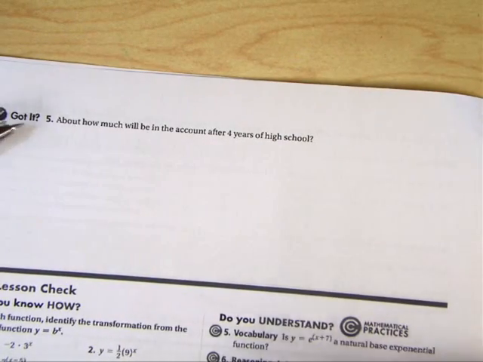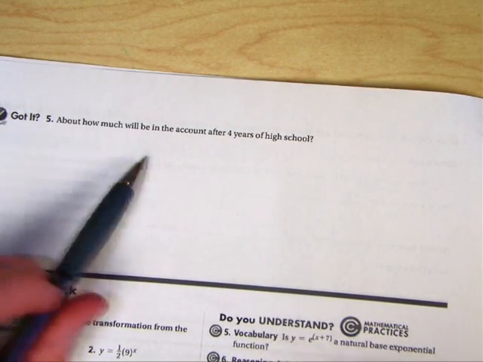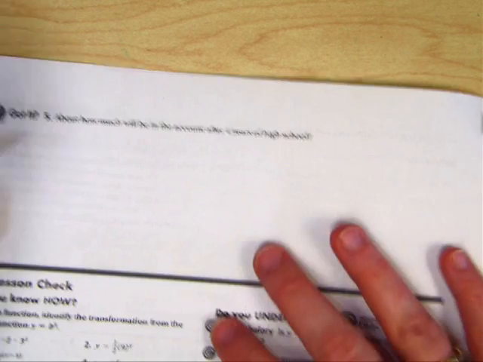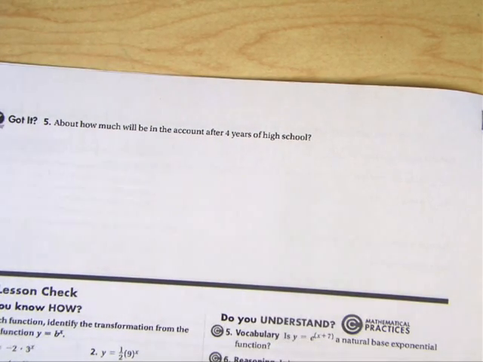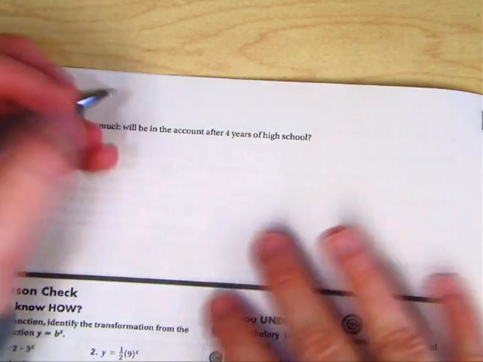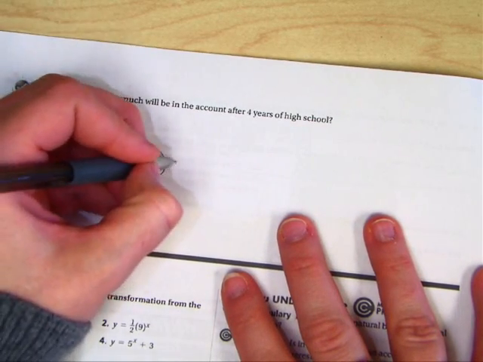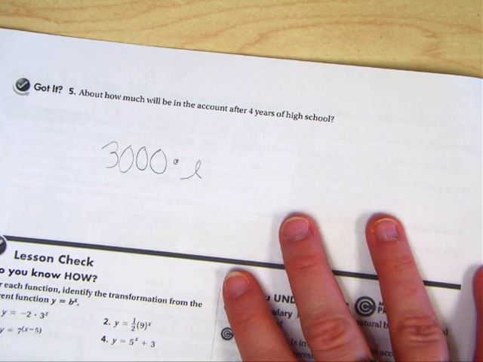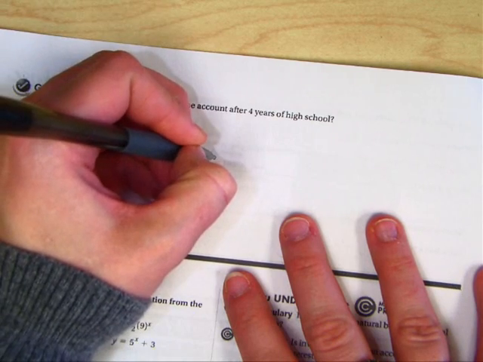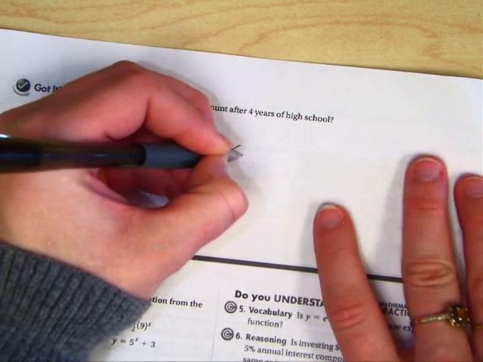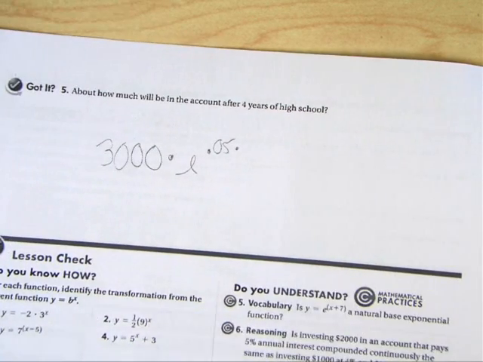Alright, we only have one more problem. This one went kind of fast, except for that word problem. It's not too bad, is it? How much will be in the account after 4 years of high school? Alright, well, guys, let's just think this through, okay? You have $3,000, right? Since it's continuously being compounded, because you're leaving it in the bank, you use the letter e. And it's to the 0.05 power times, okay, well, when did you deposit this?